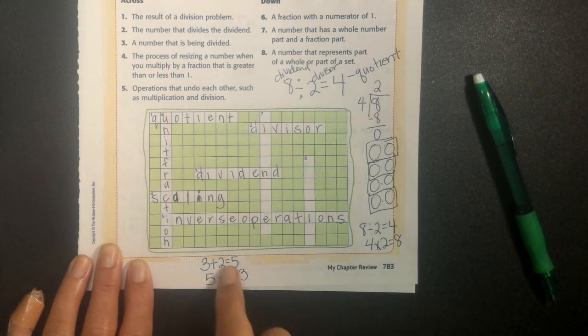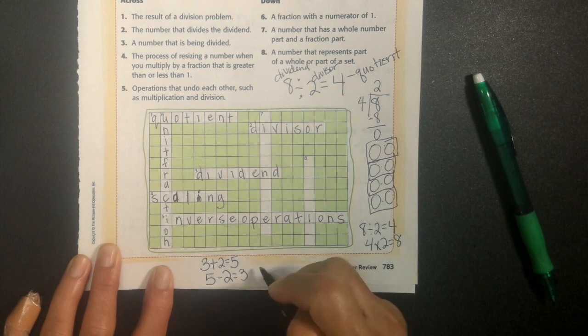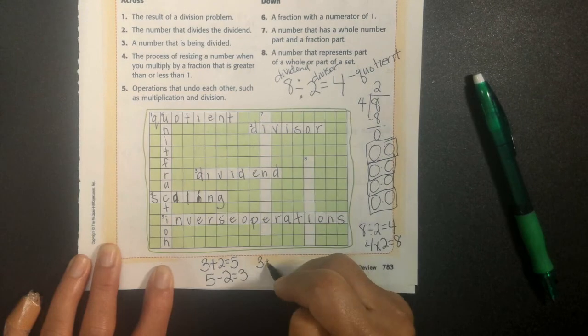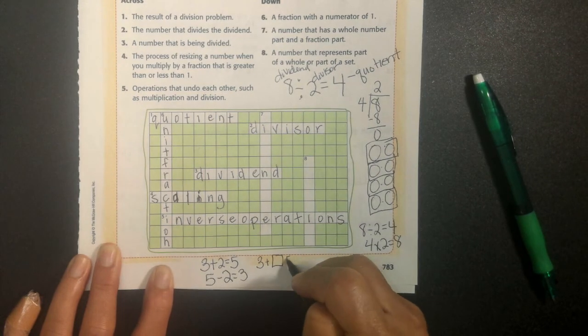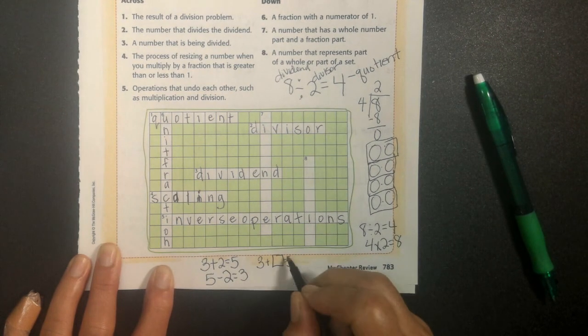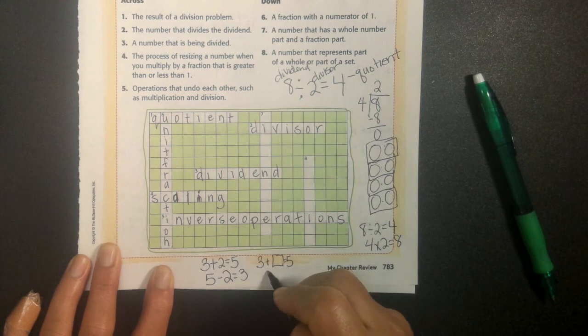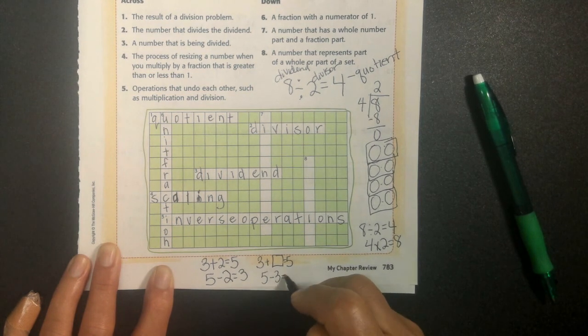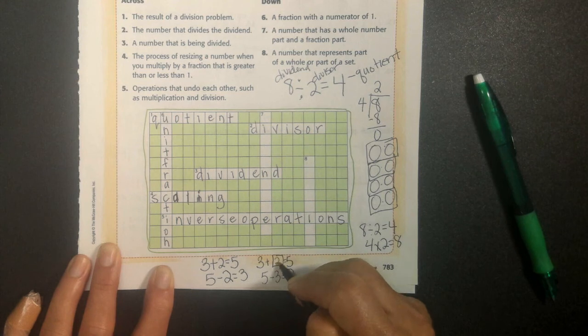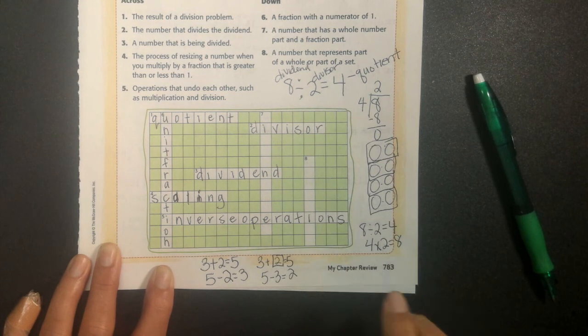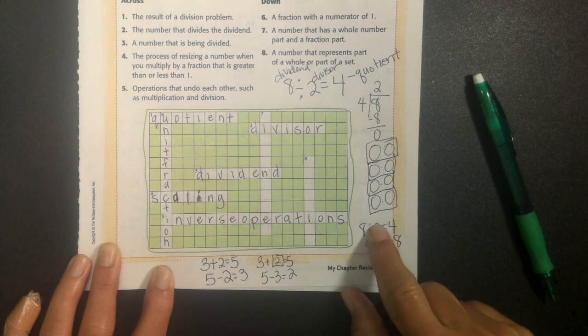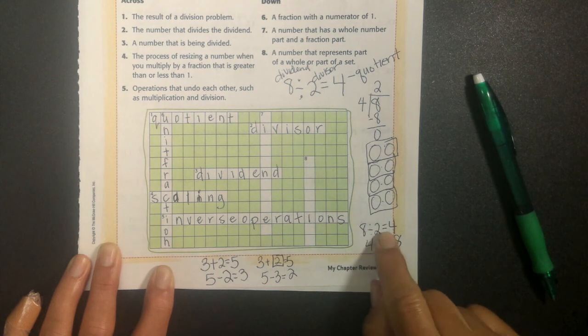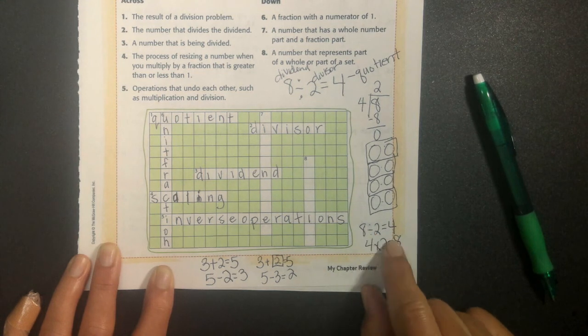I use them, right? If I have algebra and I have this 3 plus something, I don't know what, equals 5, I could use subtraction to figure out what it is. 5 take away my 3 equals 2. Oh, 2 would go there, right? That's why I'm saying these go together. So if 8 divided by something you don't know what it is, do you know 4 times something? 4 times 2 is 8.